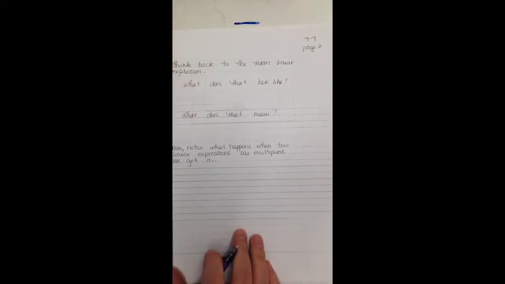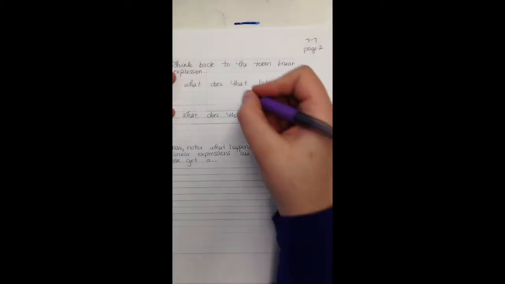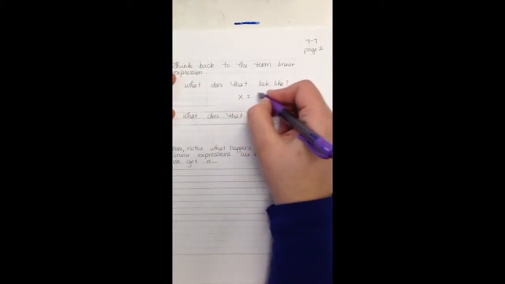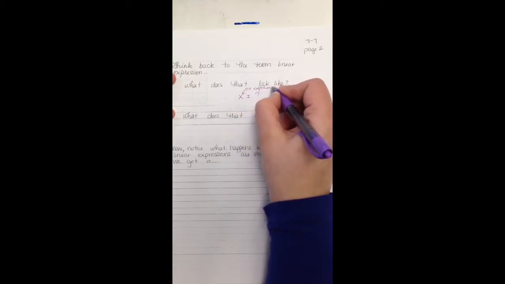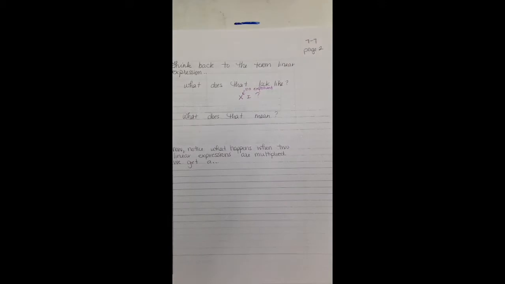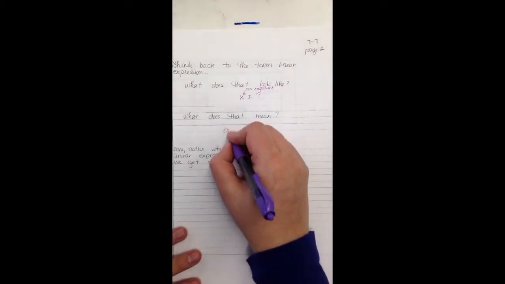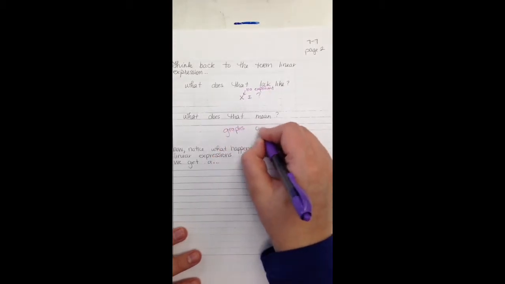Okay, turn to the next page. I want you to think back to the term linear expression. What does that mean? It means that it forms a straight line when it's graphed. But what does it look like? It means that I have x with no exponent, and then you can have plus or minus some number over here. But there is no exponent here. You could say it's either no exponent or an exponent of 1, same thing. What does it mean? It means it graphs a straight line.